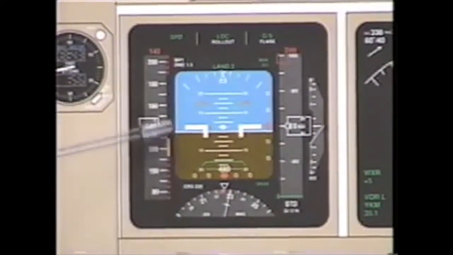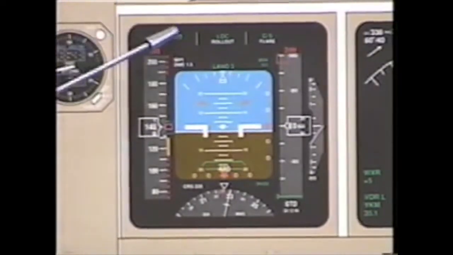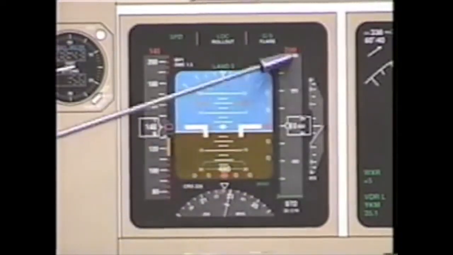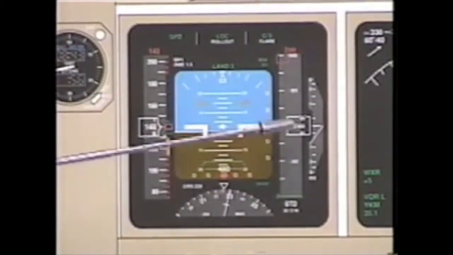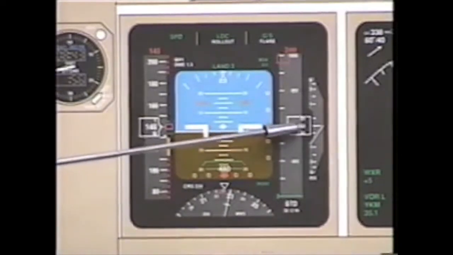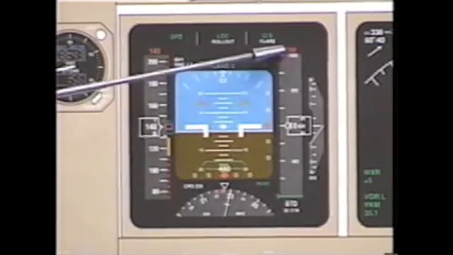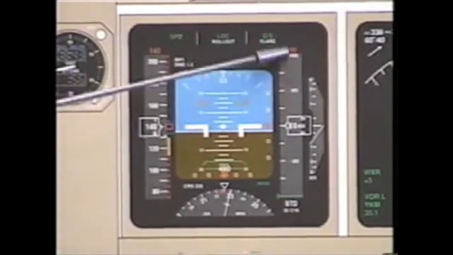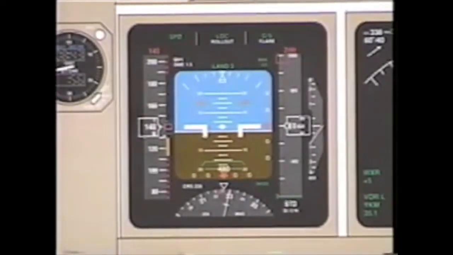Turbulent air penetration speed is 290 or 0.82 Mach. Flight mode enunciations for auto throttle, roll, pitch, and autopilot flight director statuses. Altitude, MSL altitude in vertical tape. Your actual altitude is always displayed in the center of the tape, with your target altitude always displayed at the top. Again, your target is always magenta. This target altitude is always MCP. It's never FMC. Your altitude window on your mode control panel is always open.